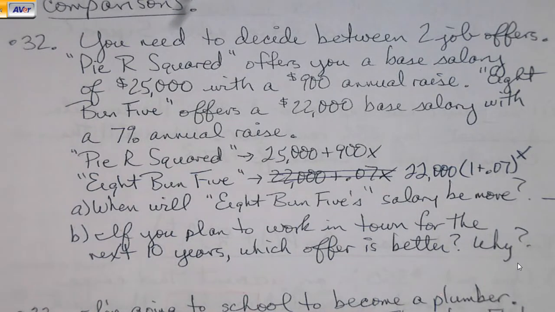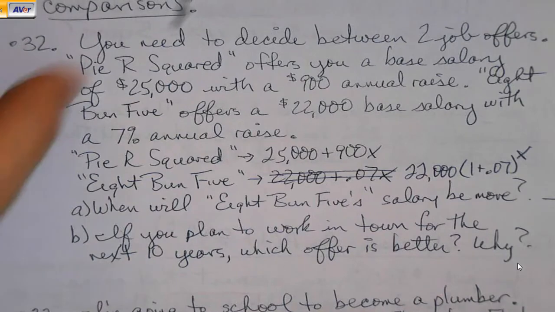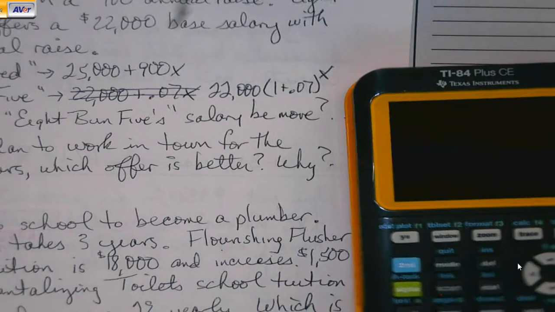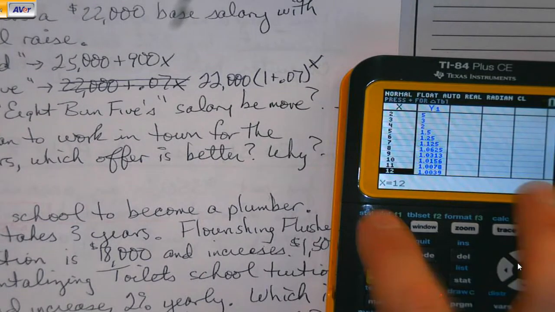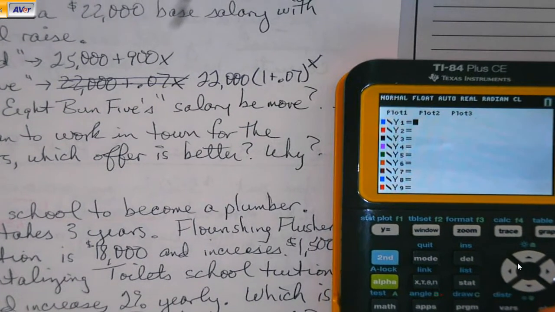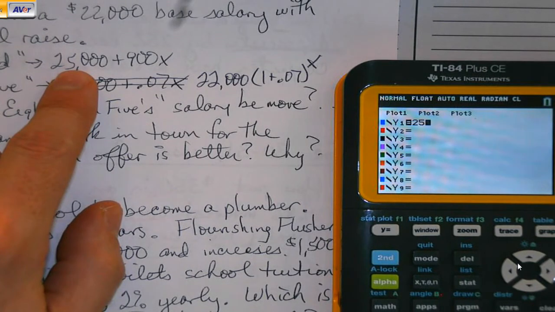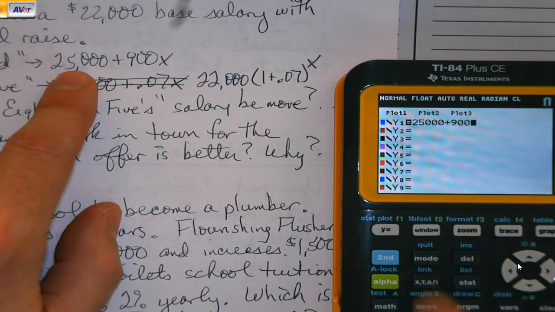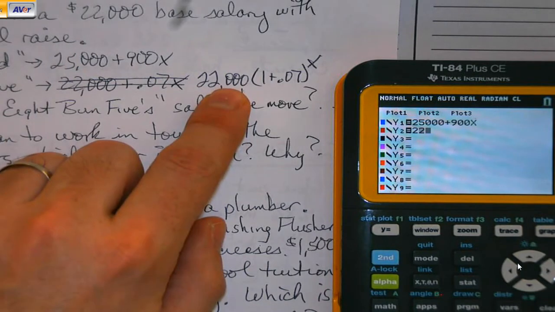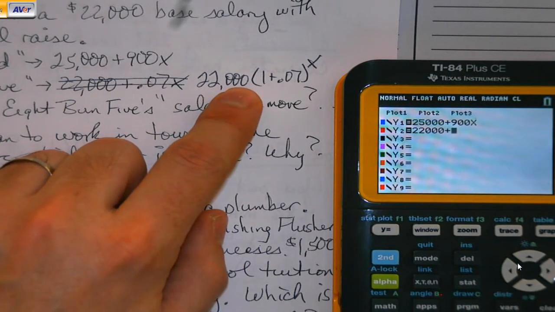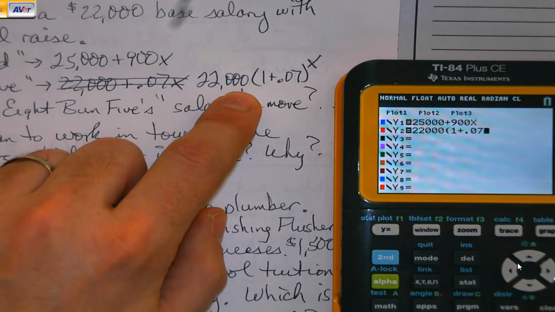And so we're going to have two questions we have to answer. When will 8 bun 5 salary be more? And if you plan to work in town for the next 10 years, which offer is better and why? So let me keep the equations on the screen here. We're going to go to y equals, and we're going to type both of these in. So 25,000 plus 900x and 22,000 plus, no, not plus, Harty. 1 plus 7 to the x.